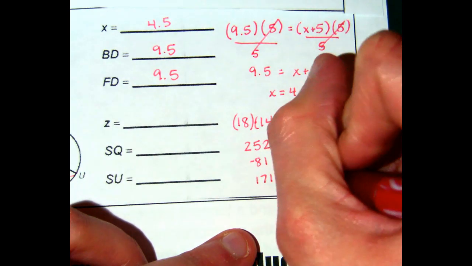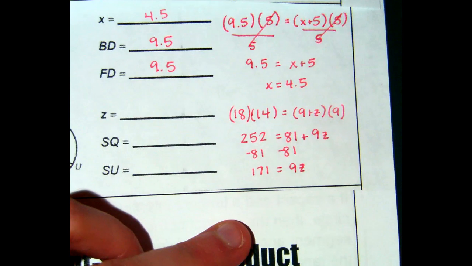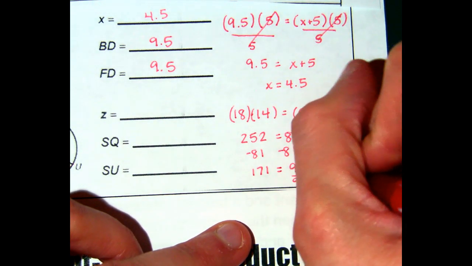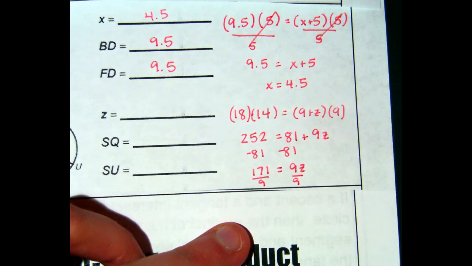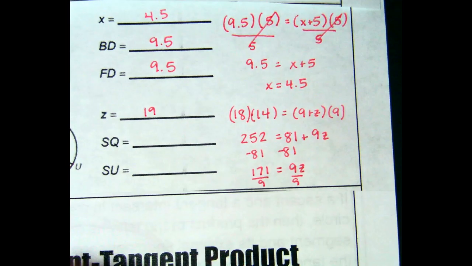171 equals 9Z. Then what? And Z equals 19. You could have divided by 9, by the way, and not distributed, but it's probably about the same amount of work.